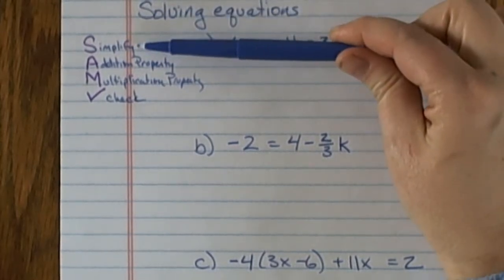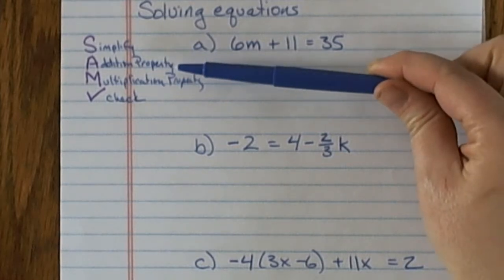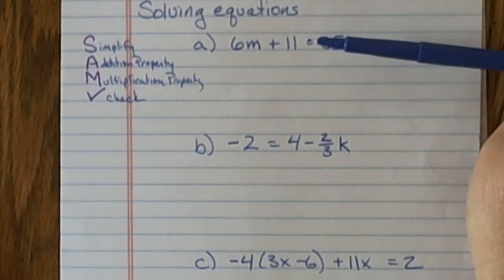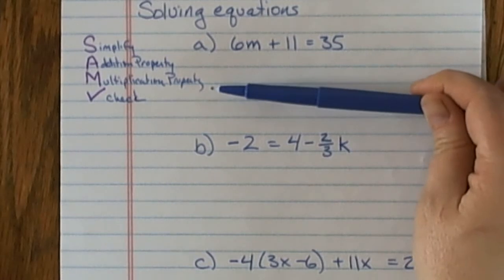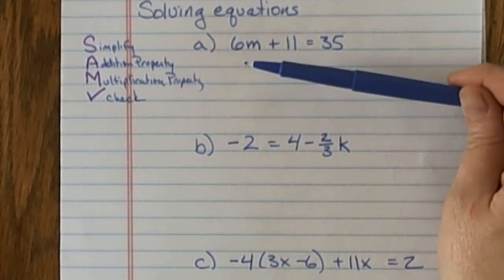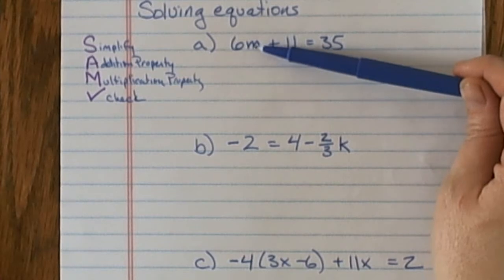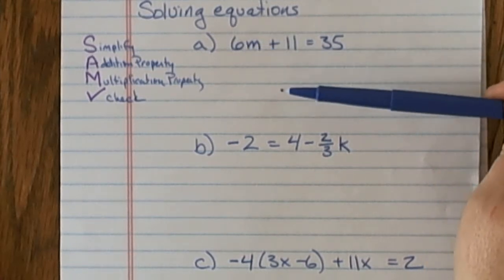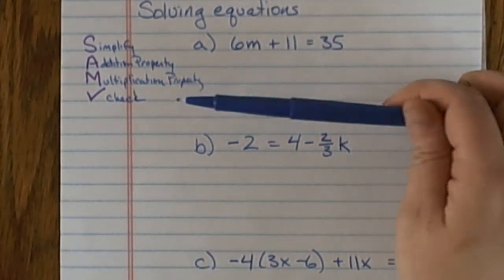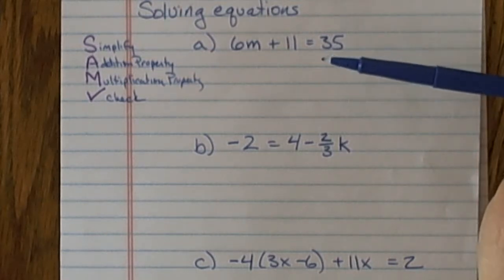So the first step is to simplify each side of the equation. The second step is to use the addition property to eliminate terms on different sides of the equation. And the last step is to use the multiplication property to multiply or divide by the coefficient, the number in front of the variable, so that I can isolate or get the variable all by itself. Finally, I can also go and check my answer back in the original equation.